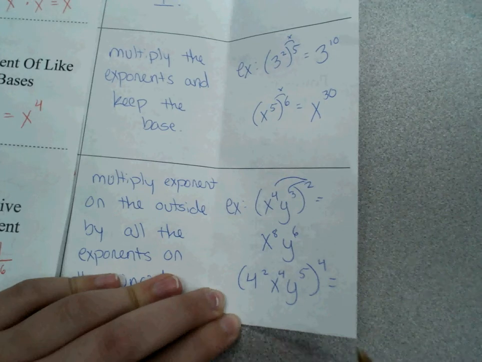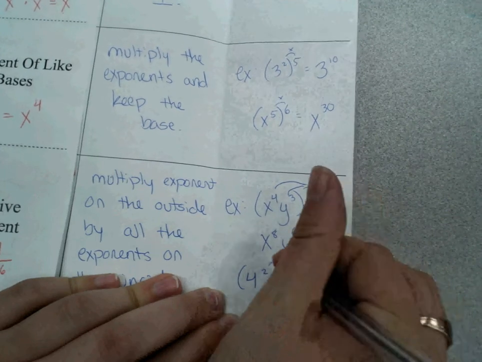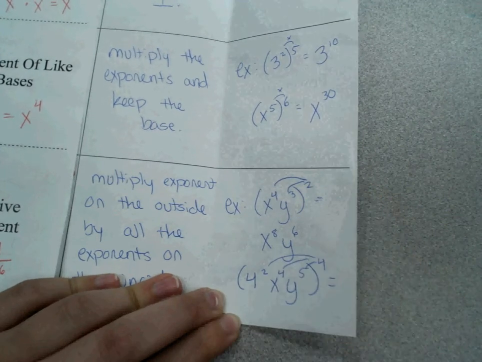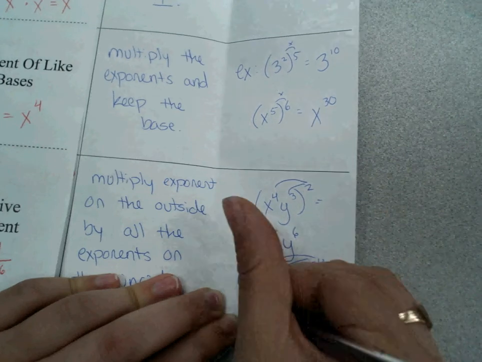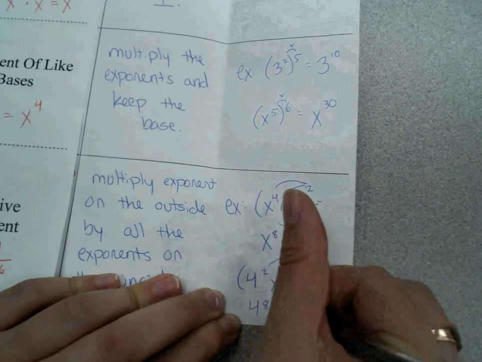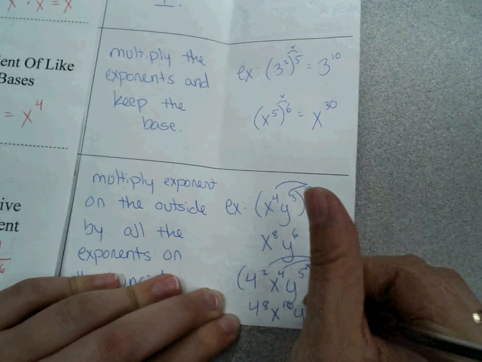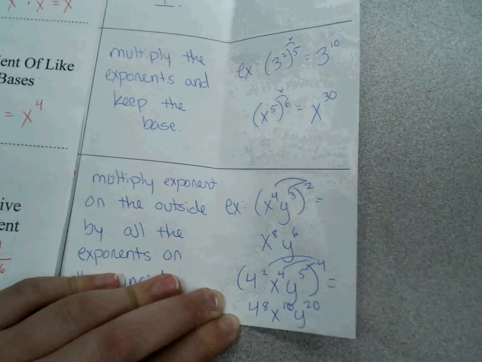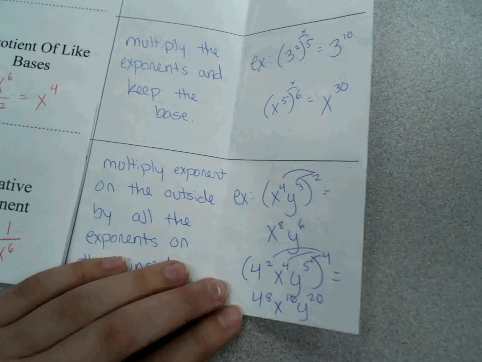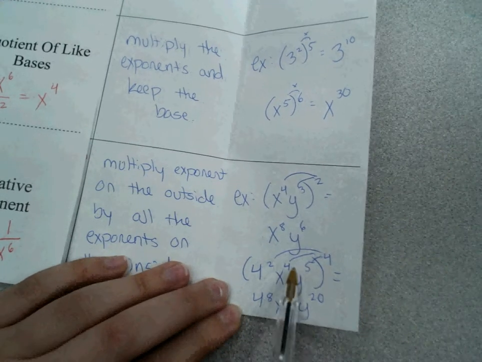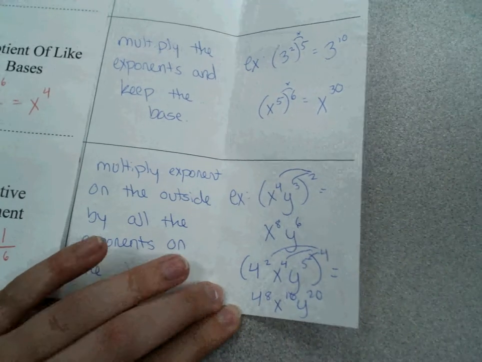So when we do that, we distribute this 4 to all 3 exponents. 2 times 4 is 8, so we get 4 to the 8th power. 4 times 4 is 16, x to the 16th, and y to the 20th. And then we can just go ahead and leave it like that. So this 4 just got multiplied to every single exponent, and the bases stayed the same.